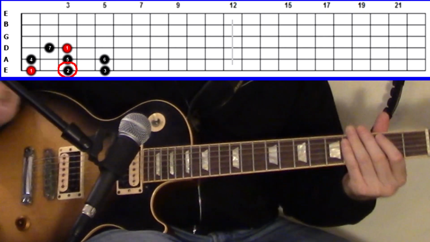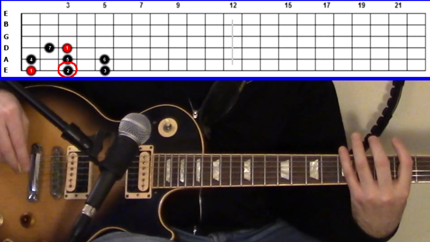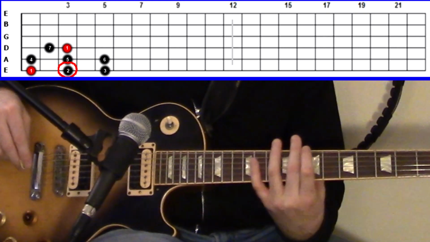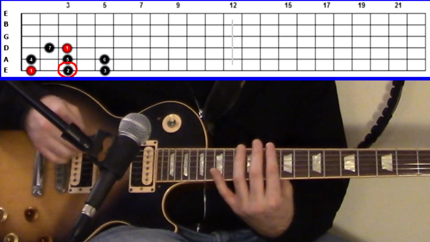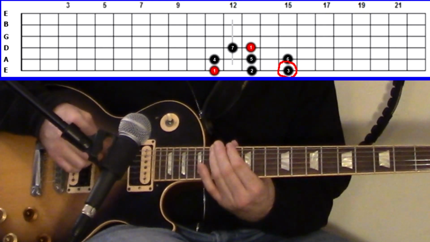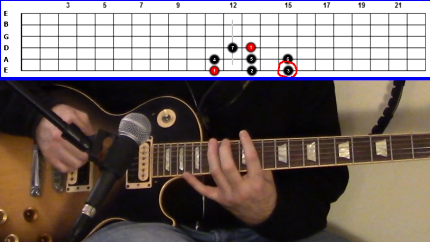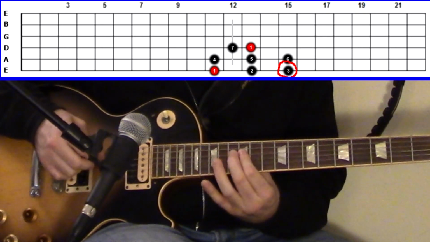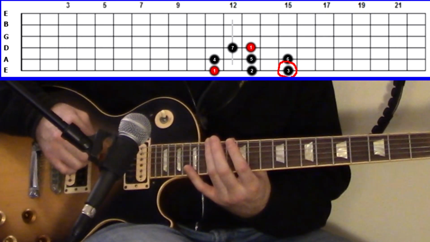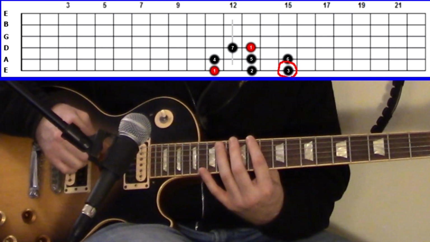All right, so let's now try it with G Phrygian. So I can't really move down any further, so let me try and find other G's up here. I'll use this G right here, 15th fret. So that would be the 3rd of this. So here's my G, that's the 3rd. This comes from the parent major scale of E flat.